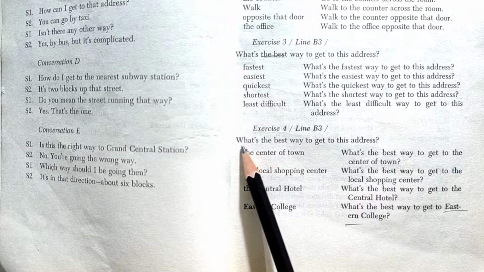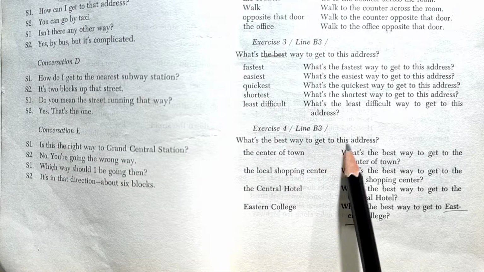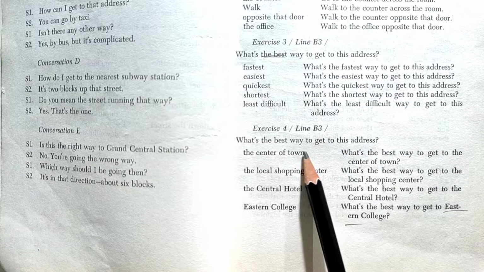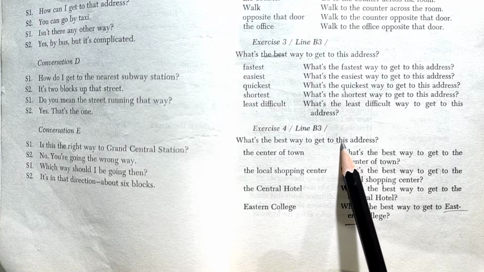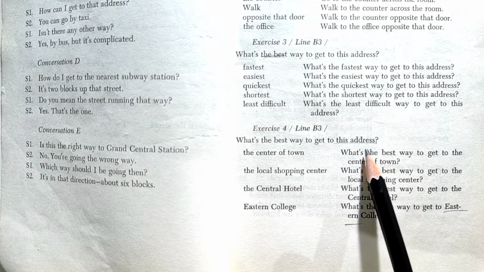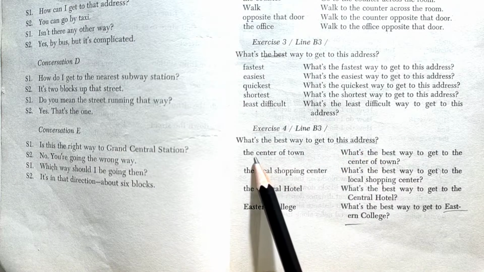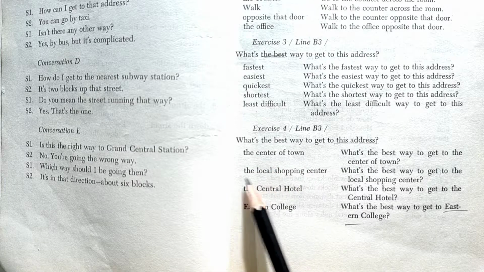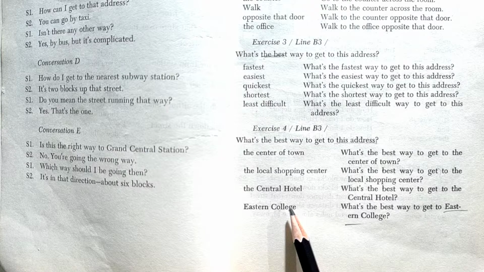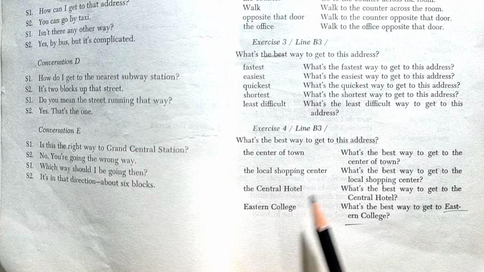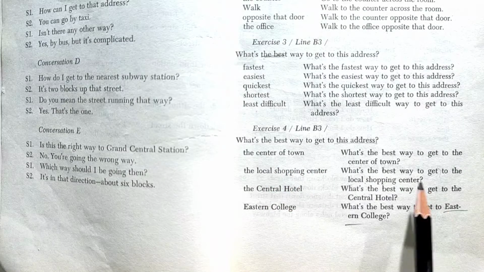Exercise 4. What's the best way to get to this address? So, in this sentence we can notice here this address. Instead of this address we can use different words and vocabs such as the center of town, the local shopping center, the central hotel, Eastern College. So how we will use these words in sentence, let us see one by one.